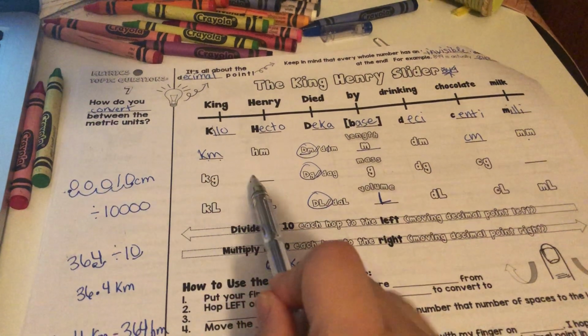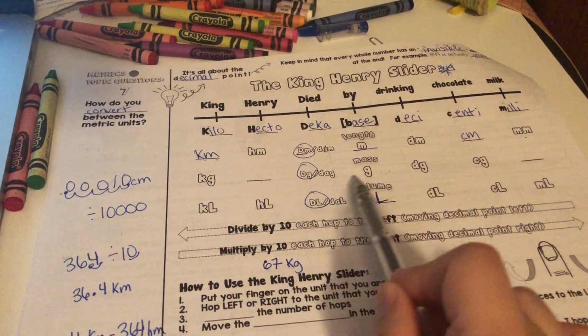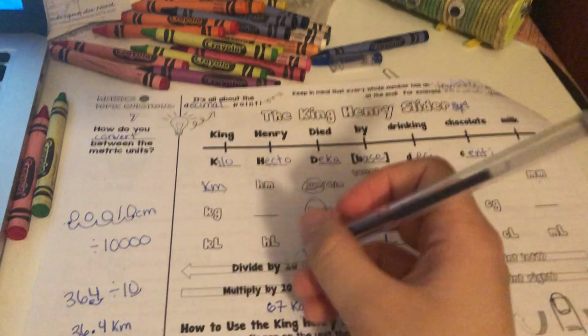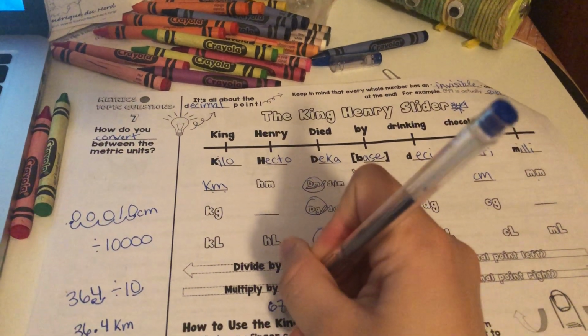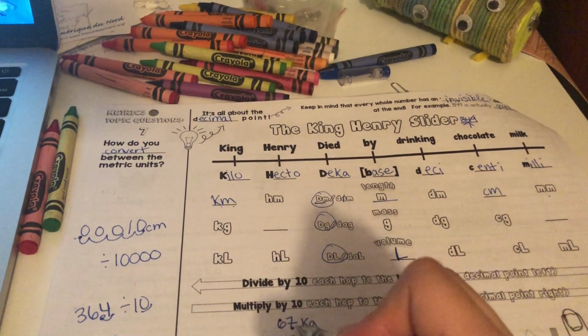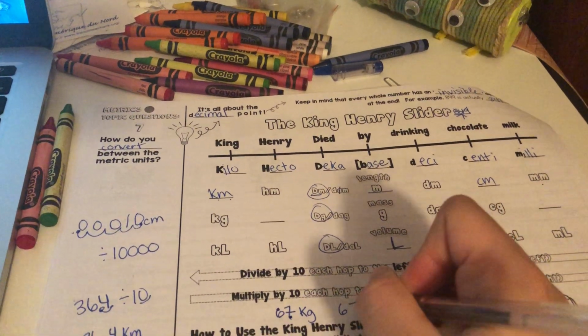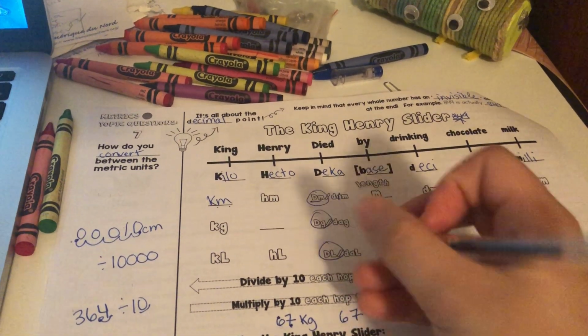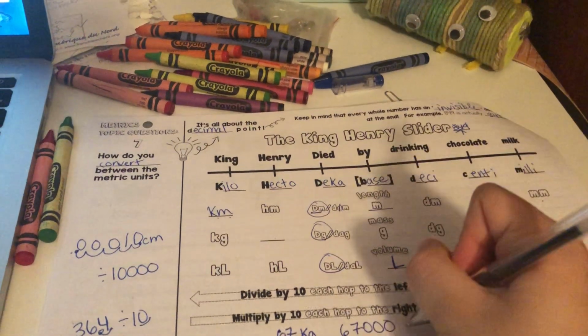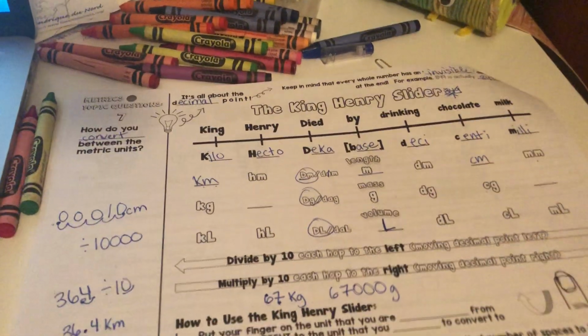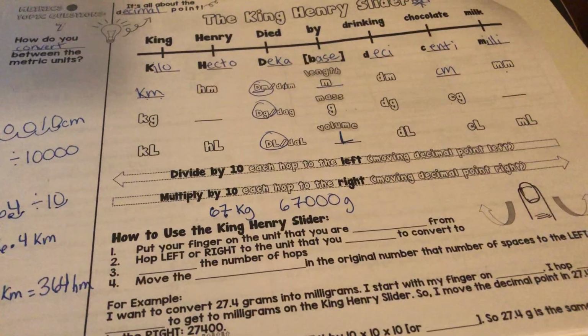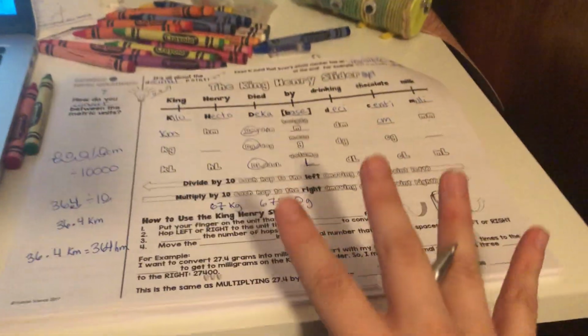Kilograms, 1 butt cheek, 2 butt cheeks, 3 butt cheeks. And you start from here. So 1 butt cheek, 2 butt cheeks, 3 butt cheeks. Grams.